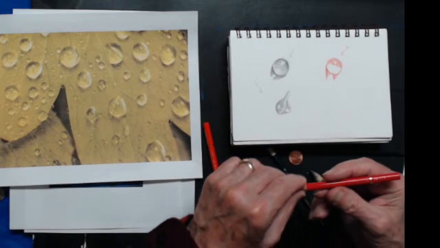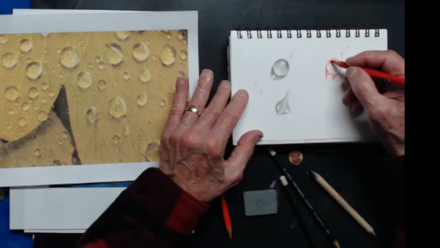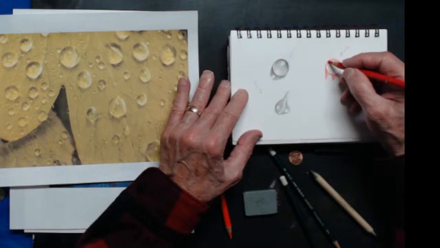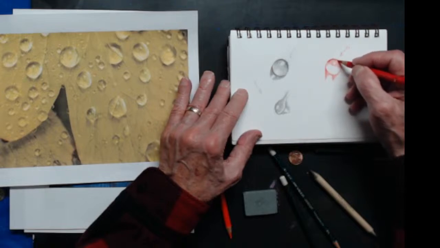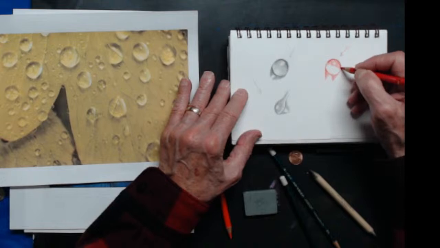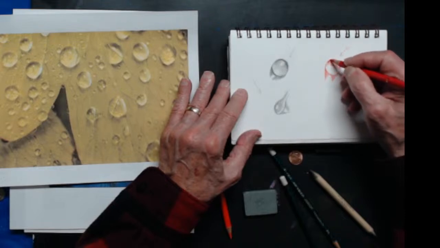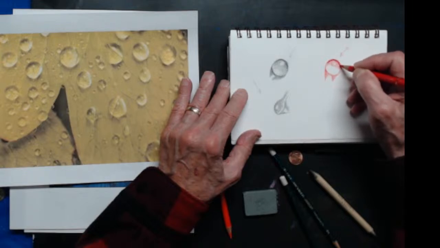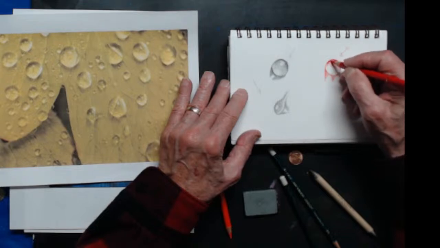Okay, I'm going to pick up another color, carmine. It's a little darker red. So I'm going to take the darker red now and put in that back edge opposite the light, right there where the light comes in. That's where there's going to be a dark shadow, just like we did with the graphite. It's going to have a dark edge up here, right next to the highlight.